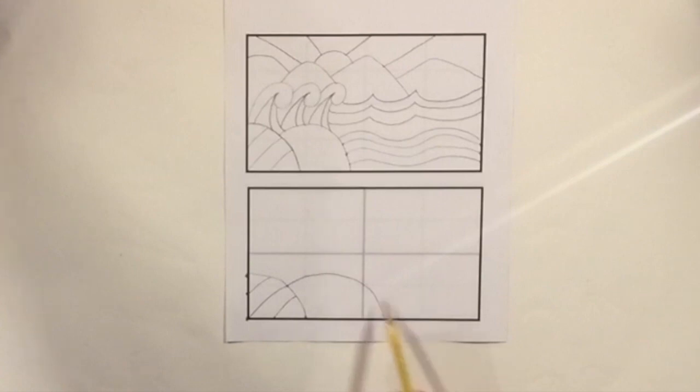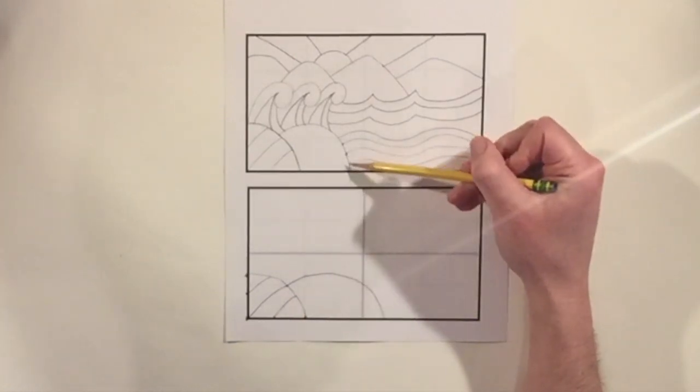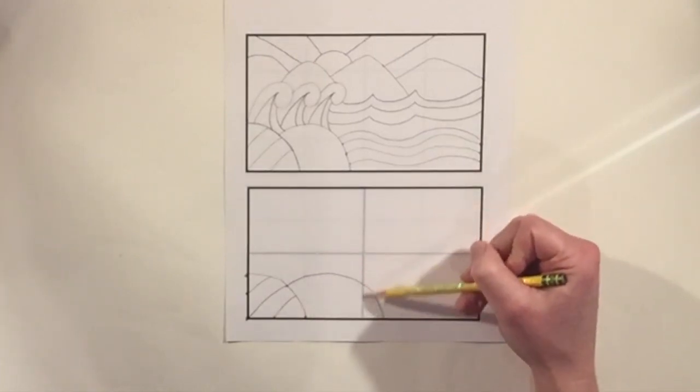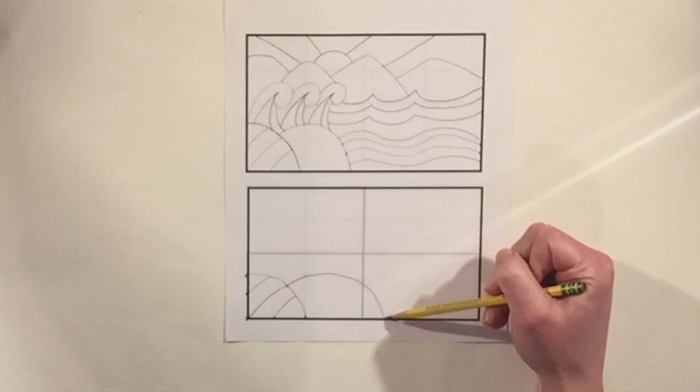Not by a lot, but just a little. So my first one was way shorter, and I know that this hill I wanted to be much longer. So this time I'm taking my hill past the center line and then touching it to the bottom.